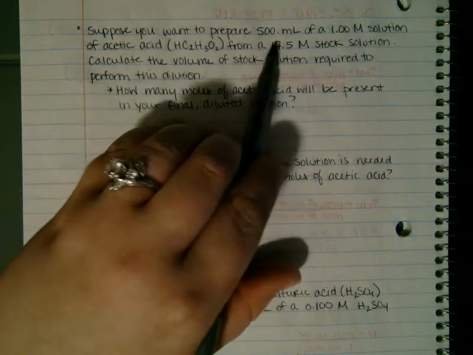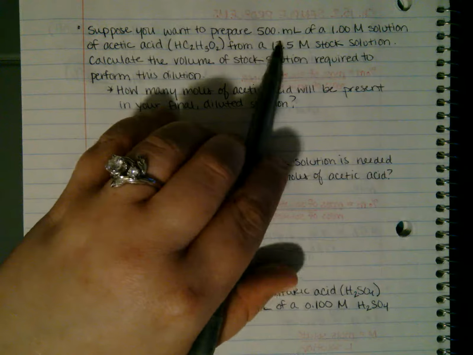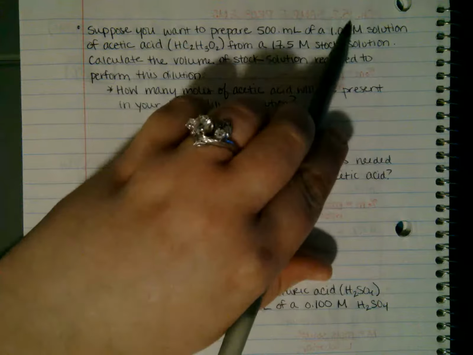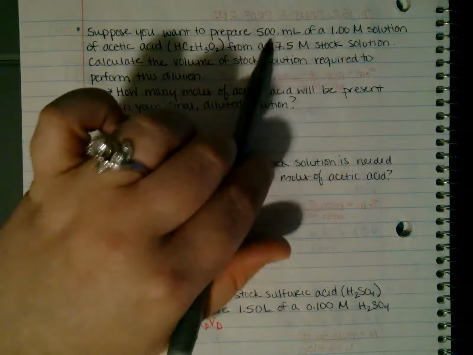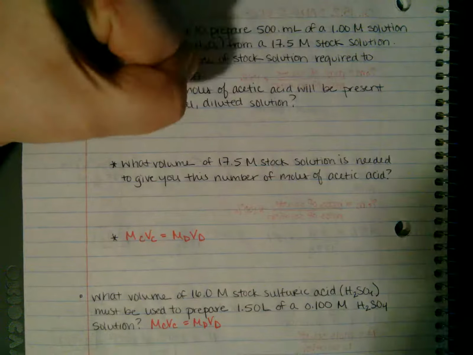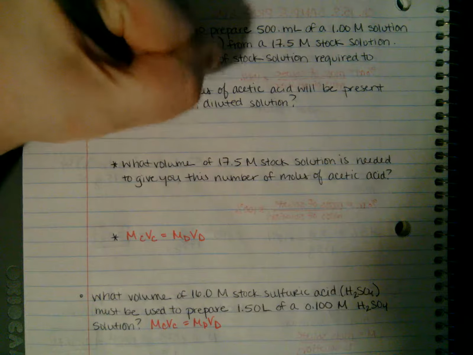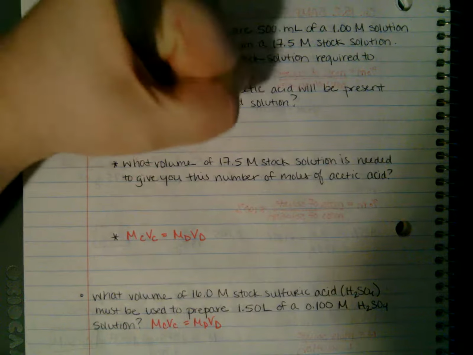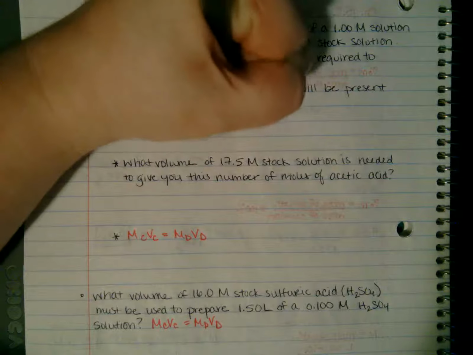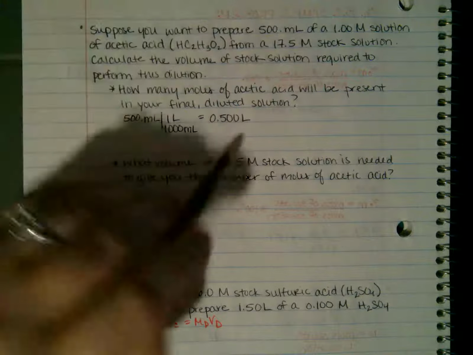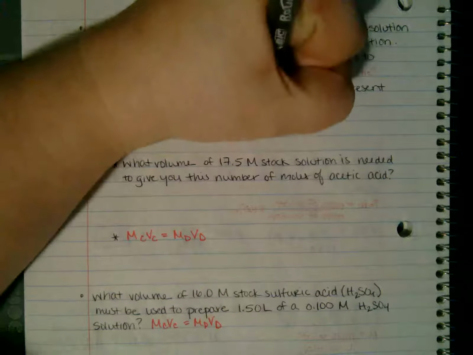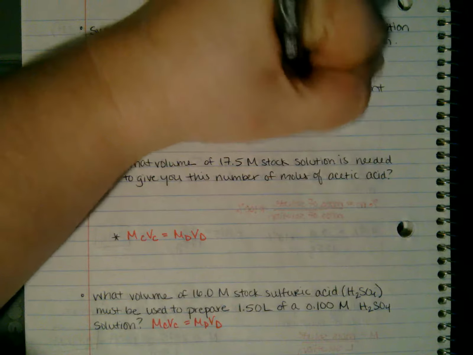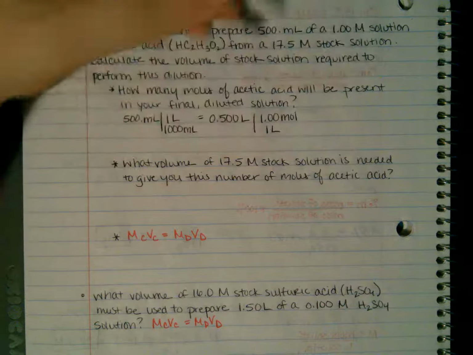Well, I have 500 milliliters of a 1 mole per liter solution. First thing I want to do is take that milliliters, convert it to liters. So I've got 0.5 liters of solution, and I know that there's going to be 1 mole per liter.